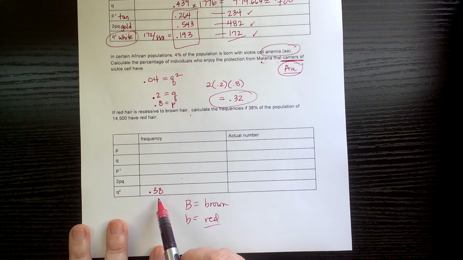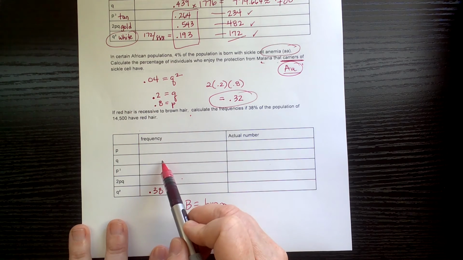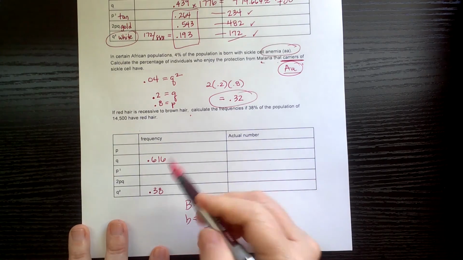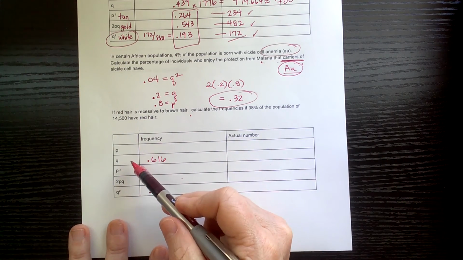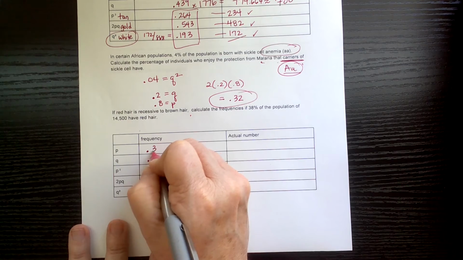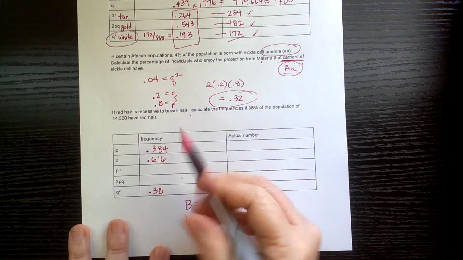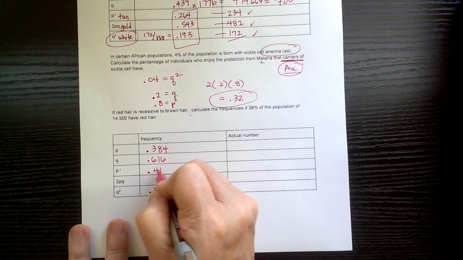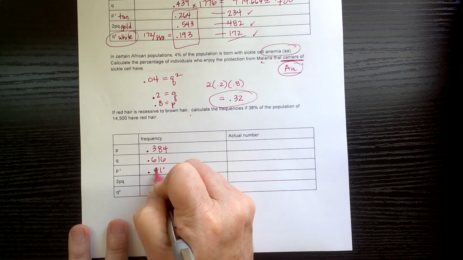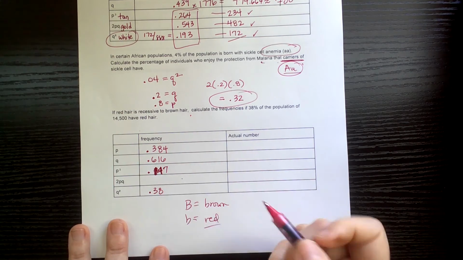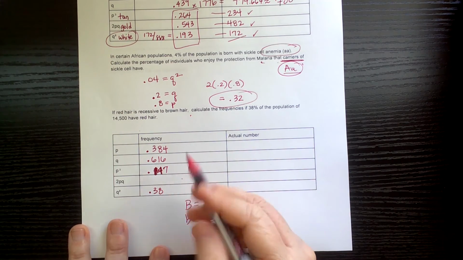So q squared is 0.38. To go to q, I take the square root, which is 0.616. And then I use p plus q has to equal 1 to find that p is 0.384. And then I square p to find that this is 0.147. Sorry, that's very ugly, 0.147. And then I use 2 times p times q to get 0.473.